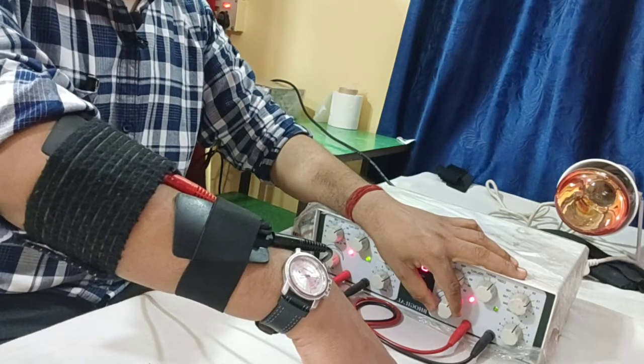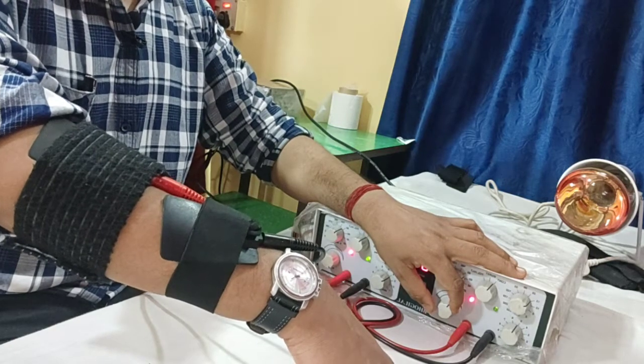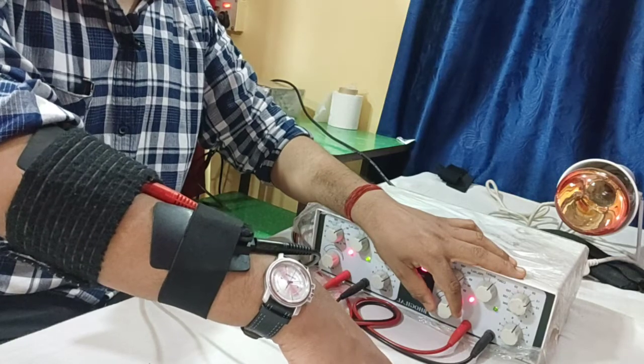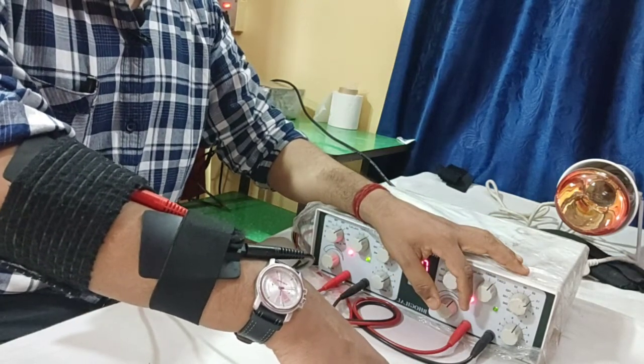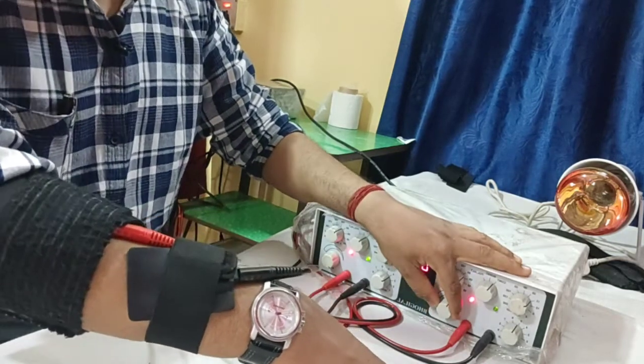Very low current is coming to my hand, and this brief intense TENS is used whenever a patient is having post surgical pain, any scar tissue formation and related pain, any phantom limb pain. That is the time this brief intense TENS is used. Again the duration for this brief intense TENS is 20 minutes.